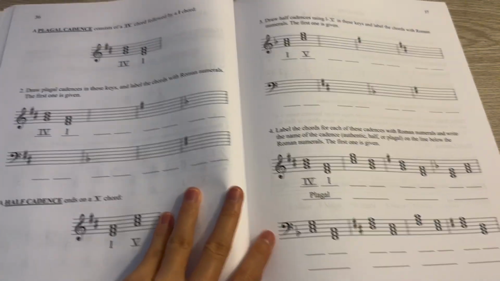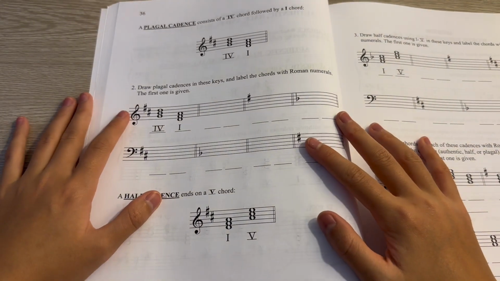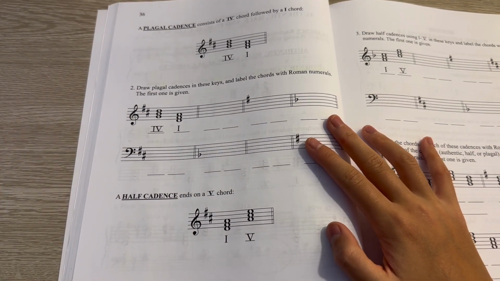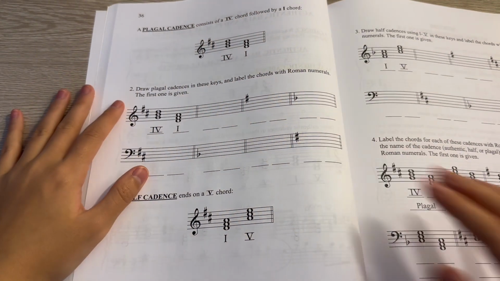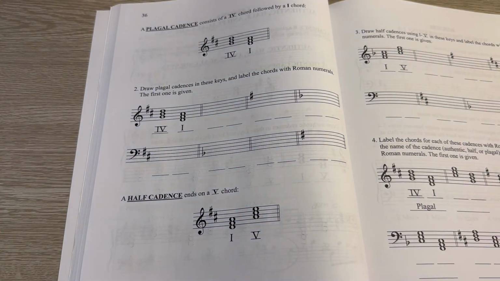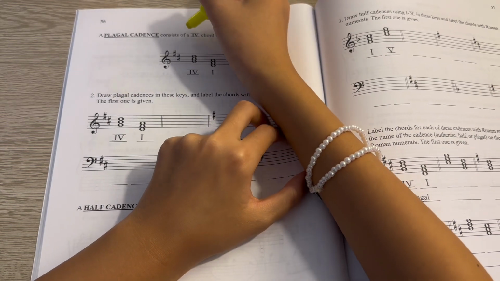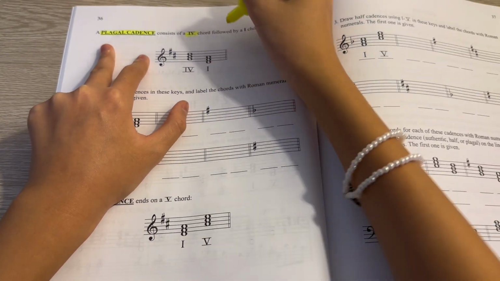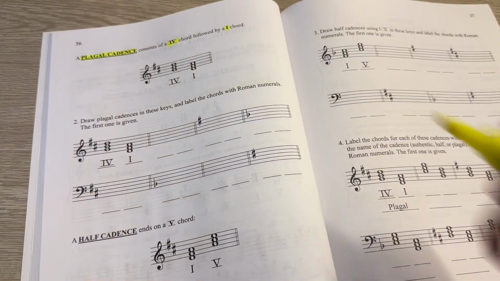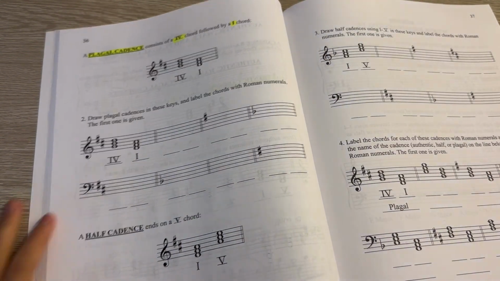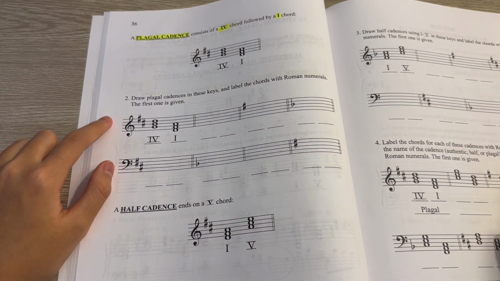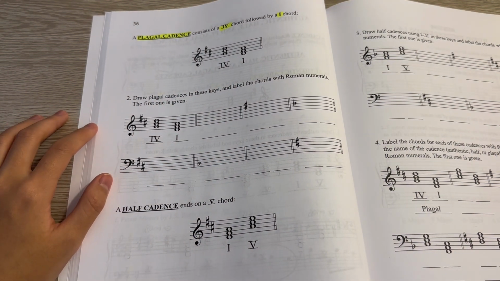Okay, so now we have plagal cadence, which consists of a subdominant followed by a tonic chord. So this one's plagal cadence, which is a subdominant and a tonic. Here's the example in D major. And let's start doing the exercise.